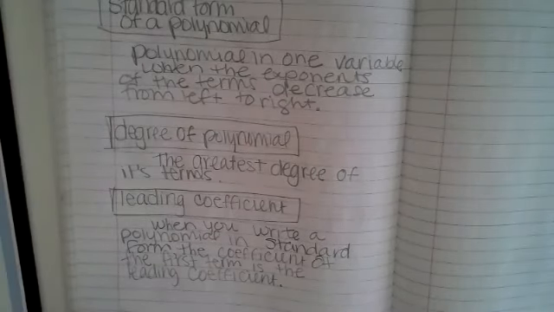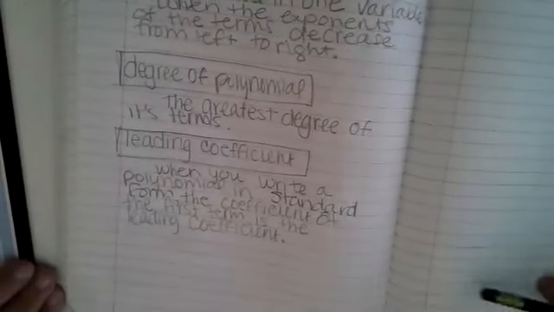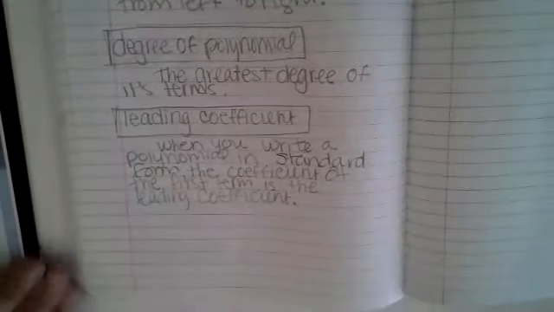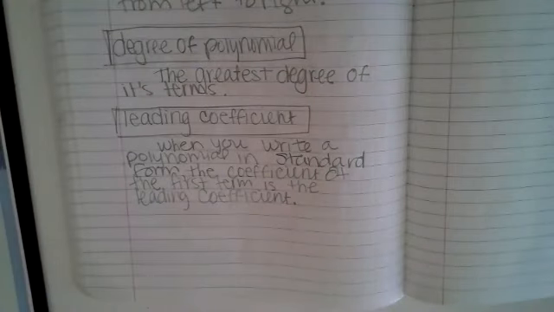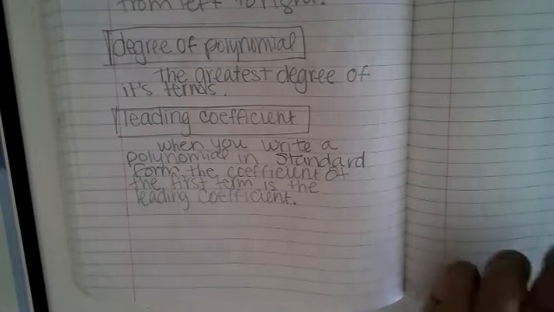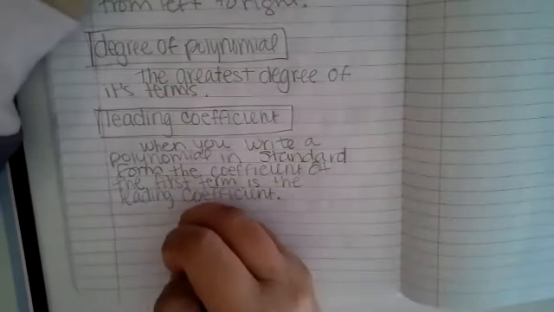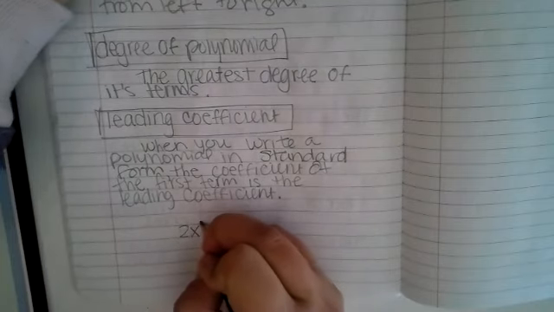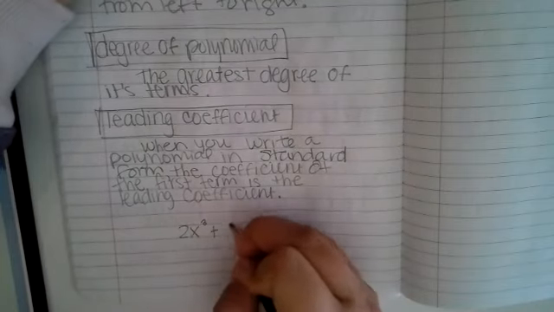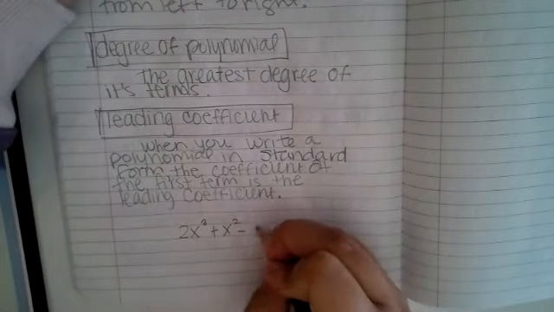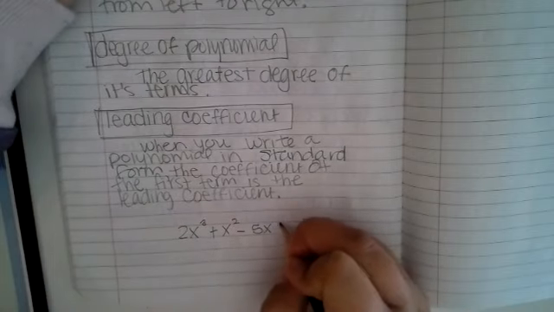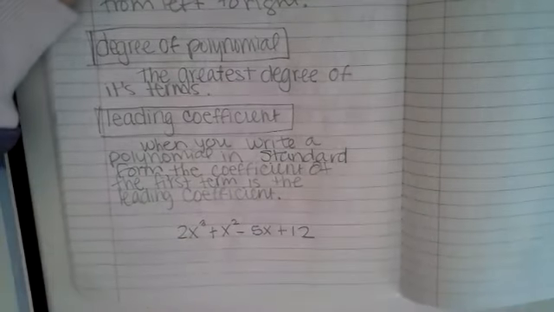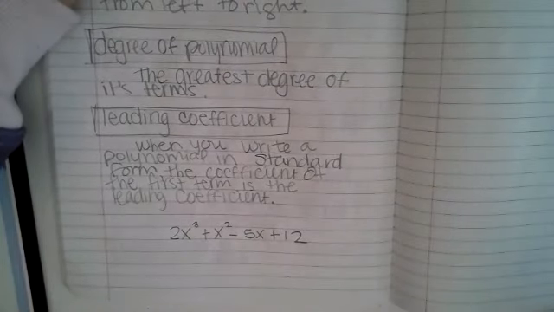Okay, so that is a lot of information. So let's write kind of an example about these polynomials so we have a better understanding of what I'm even talking about, because for some of us, this is not making sense yet. So let's say I have 2x cubed plus x squared minus 5x plus 12. Okay, I might have something that looks like this.